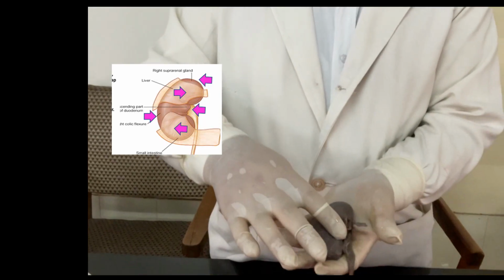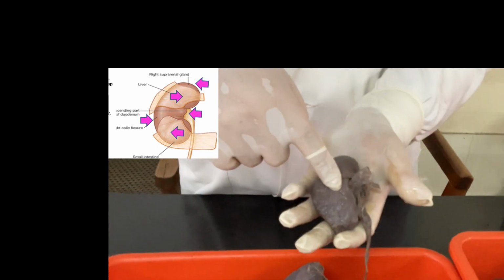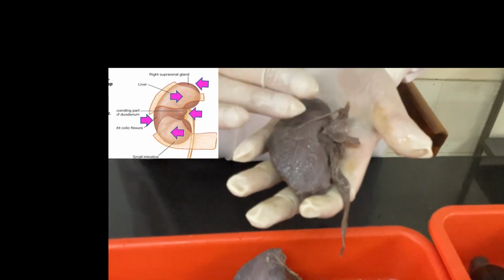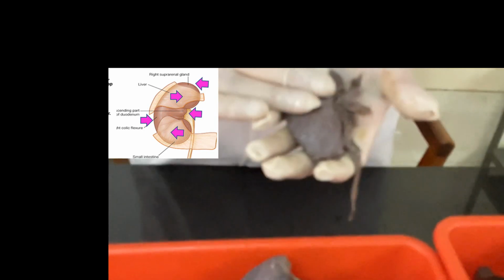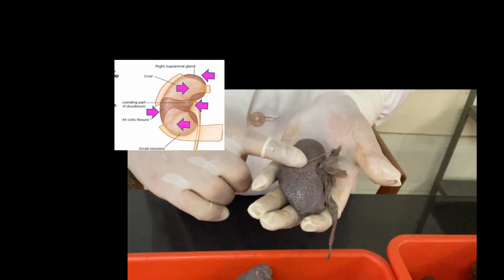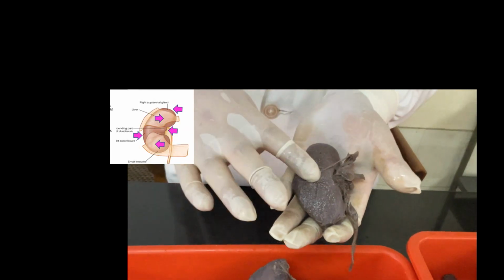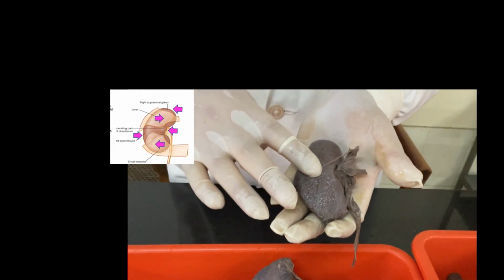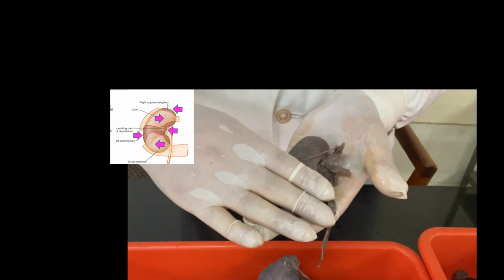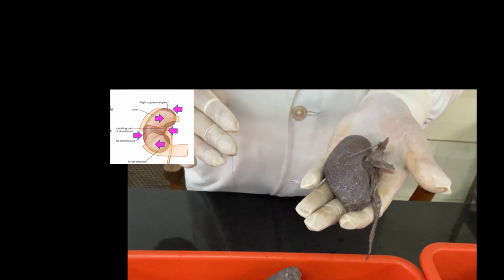Anterior relations of the right kidney: here is the hilum. Here we have the duodenum. Above the duodenum we have the hepatic and colic impressions. Hepatic is caused by the right lobe of the liver. Colic is caused by the hepatic flexure of colon, and lower down are coils of intestine.